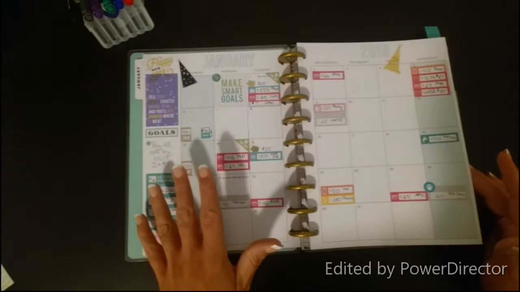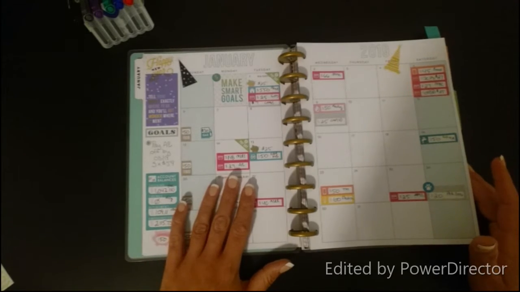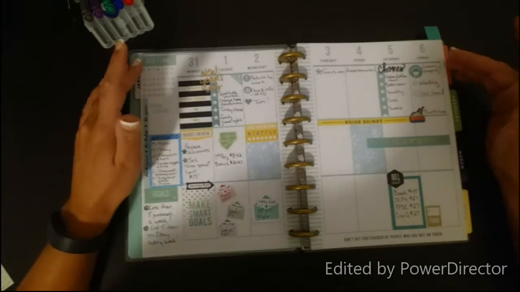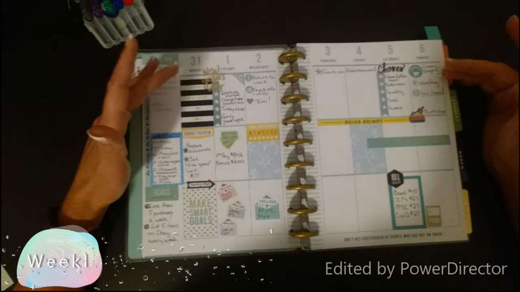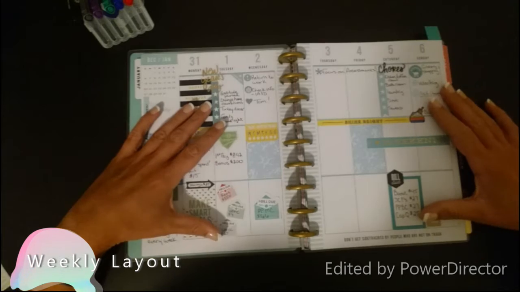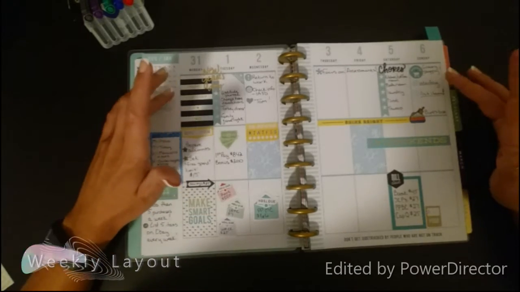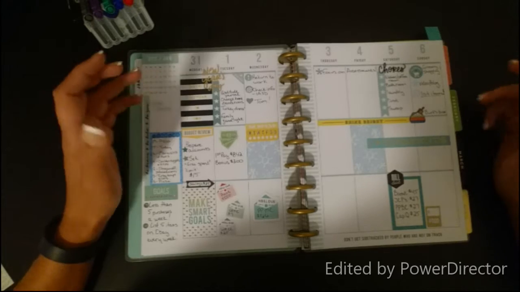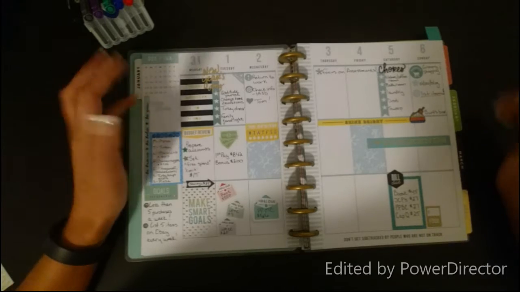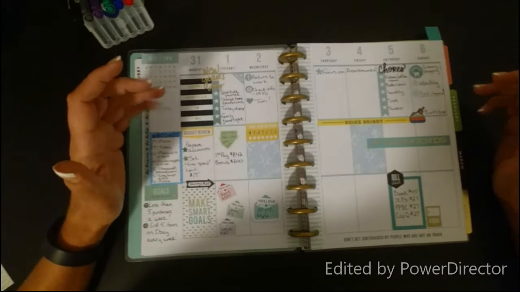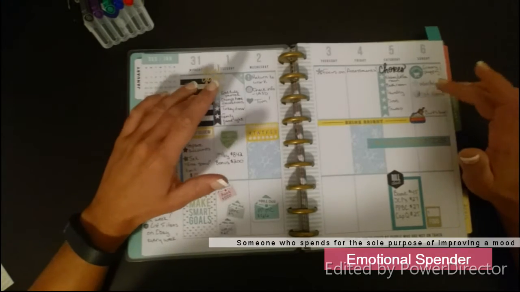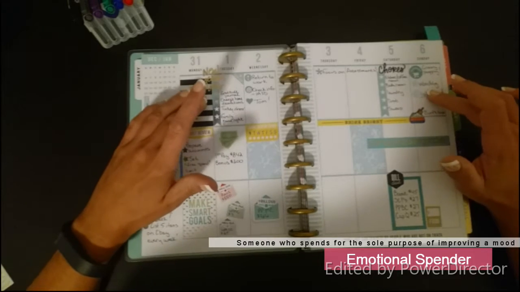So, once you get this set up and you know what you're going to be doing, then it's time to move to your weekly layout. As you can see here, I took my 3-row planner and I separated the rows up to meet the needs that I feel are necessary to plan. Your setup may be a little different. I know that I'm an emotional spender and I want to track what is going on in my day. How busy is my day?